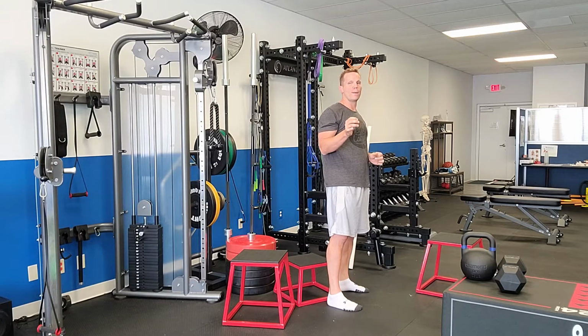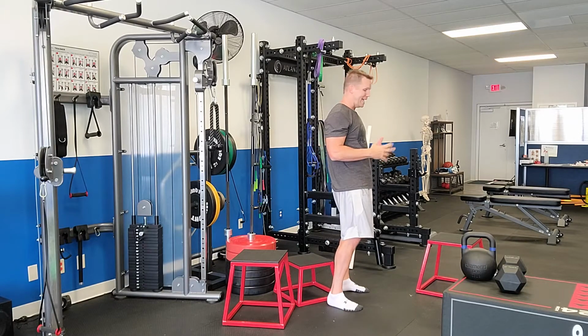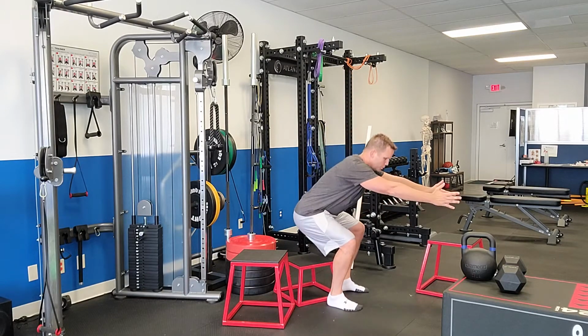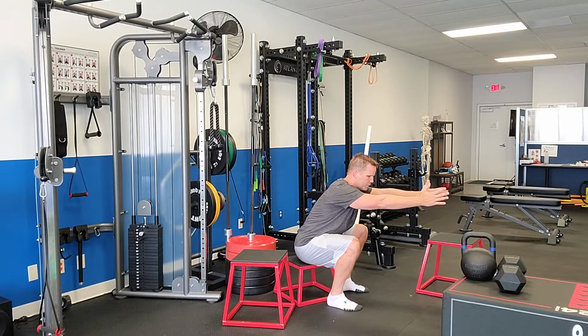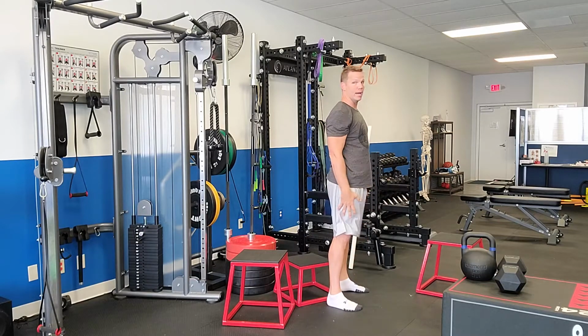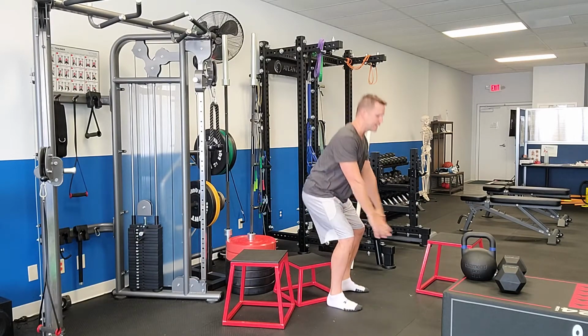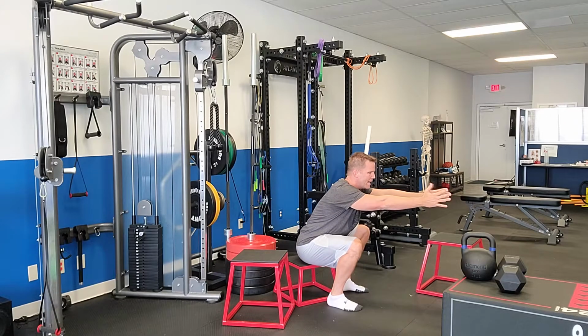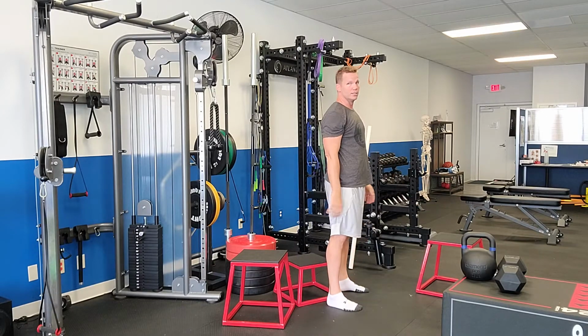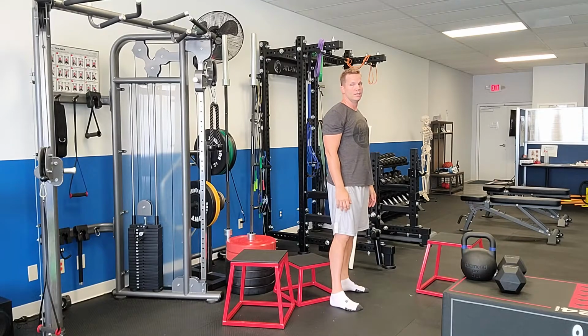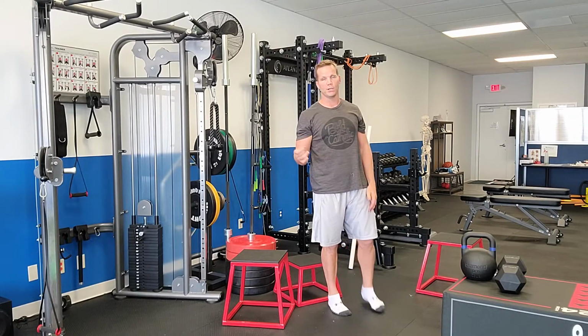So let's say you program a tempo of 2, 1, 1. What that is: 2 seconds on the way down, pause for a second, 1 second on the way back up. All right, 2 second eccentric, 1 second isometric, 1 second concentric. So know your eccentric, concentric, isometric, and what that tempo looks like if you're going to program this.